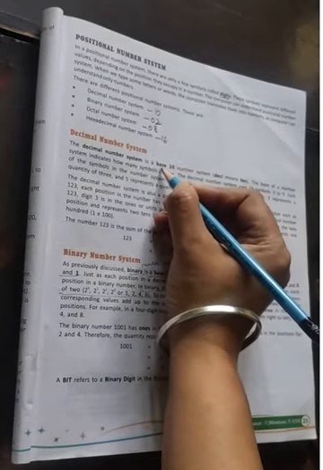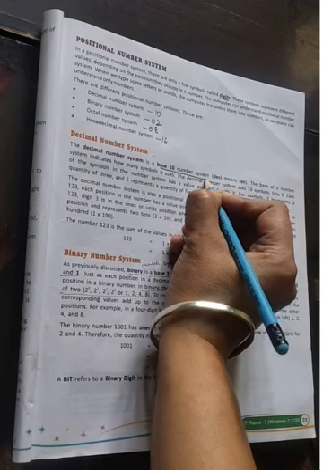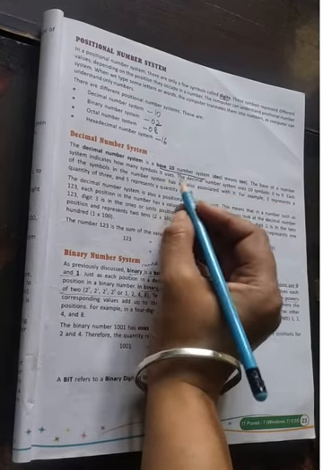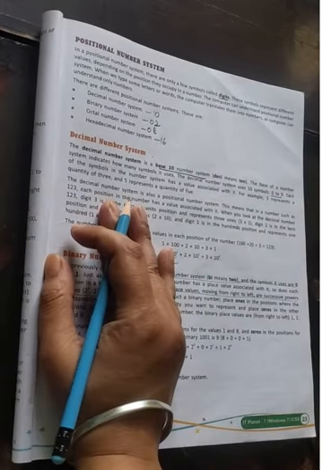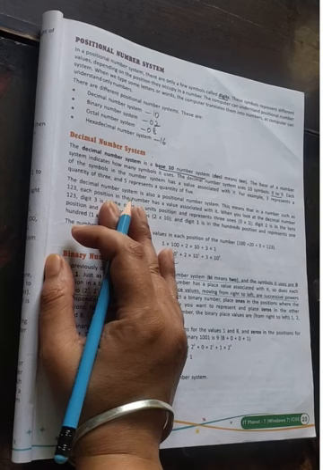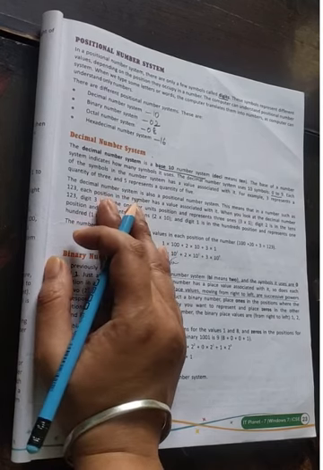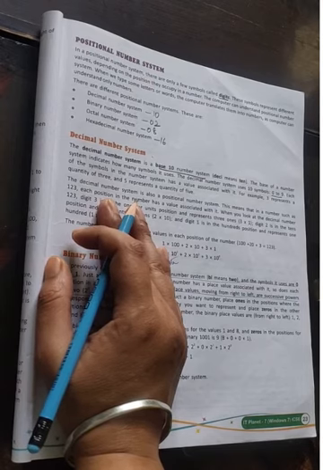The decimal number system has base 10. The reason is that it uses 10 symbols, varying from 0 to 9. Each symbol in the number system has a value associated with it. For example, 3 represents the quantity of 3 and 5 represents the quantity of 5. 7 represents the quantity of 7 and 2 represents the quantity of 2.